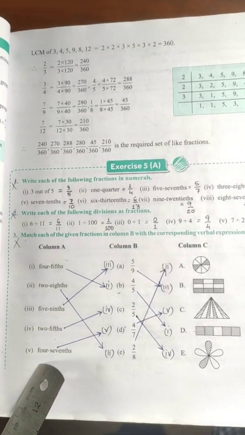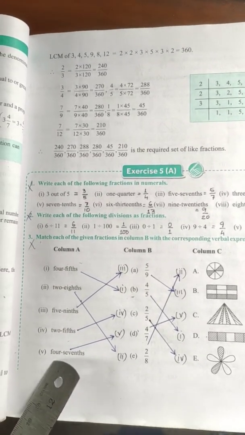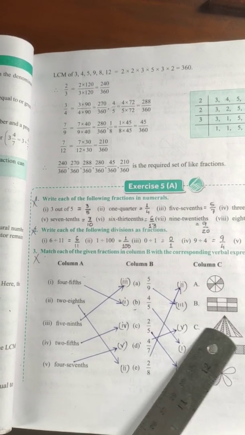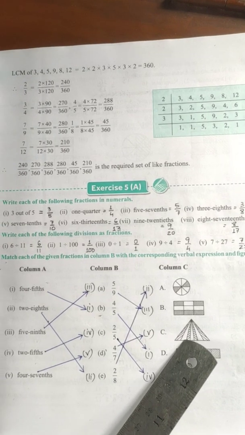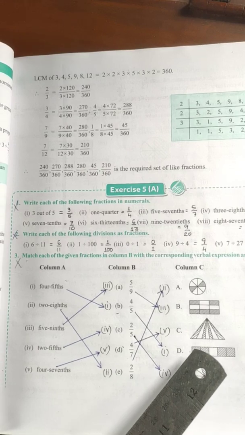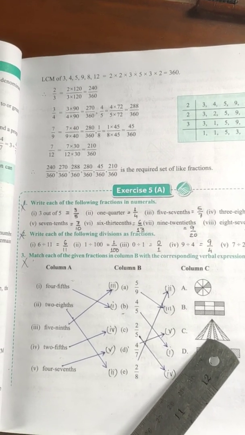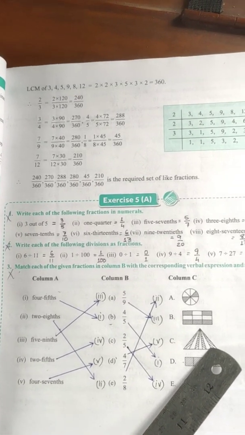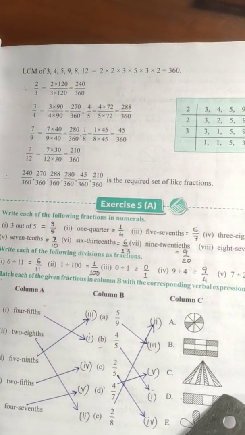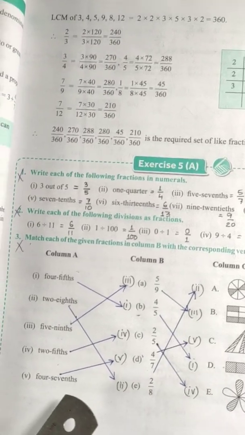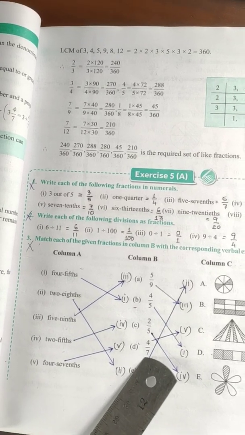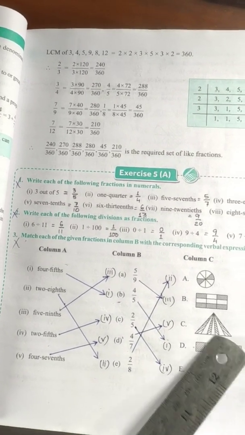And the last one is 4/7. That means 4 by 7. Yes, 4 by 7. And in picture it is represented by this picture. Count how many parts are there. This triangle is divided into 1, 2, 3, 4, 5, 6, 7 smaller triangles, and out of which 1, 2, 3, 4 are shaded. So out of 7, 4 are shaded. So 4 by 7 is represented in picture exactly by this particular picture.